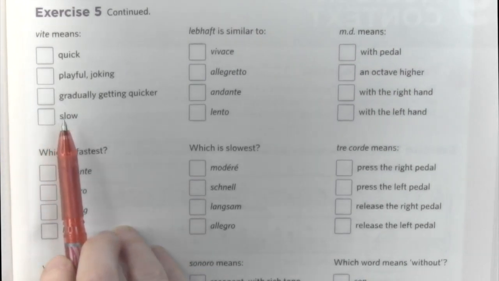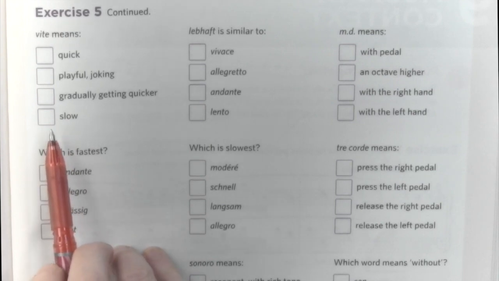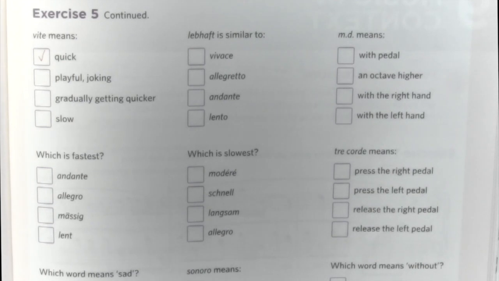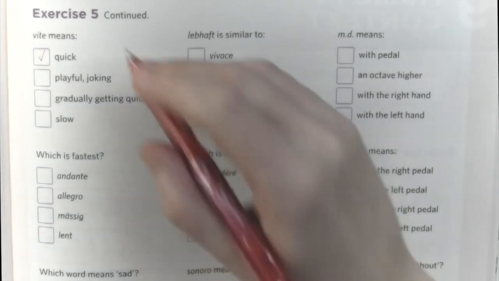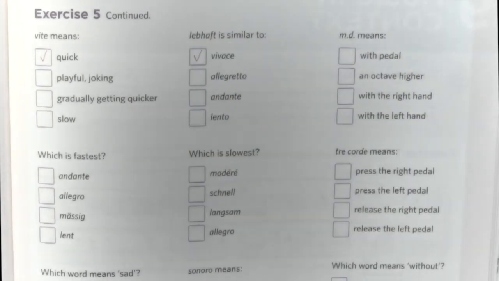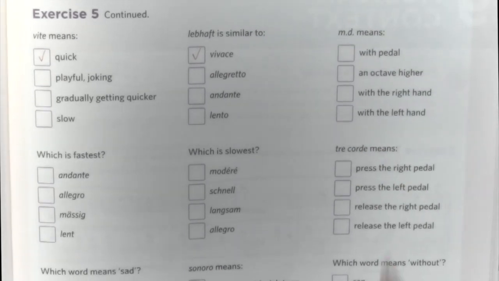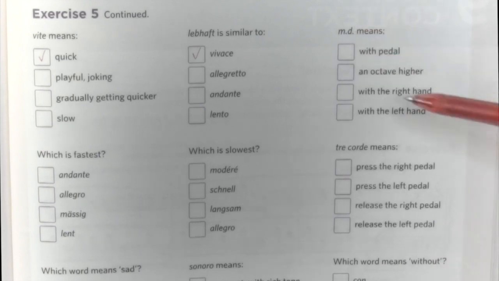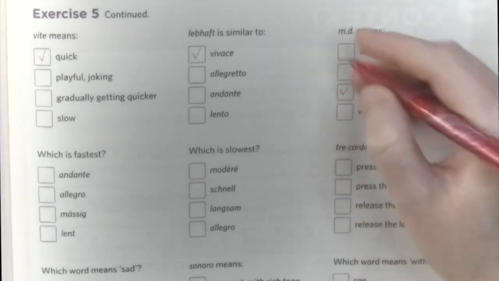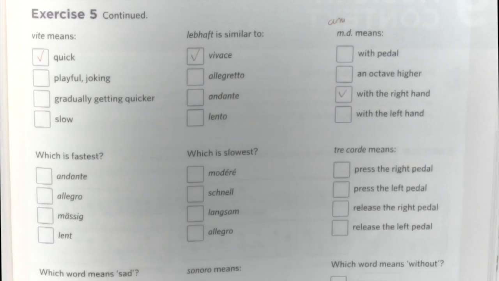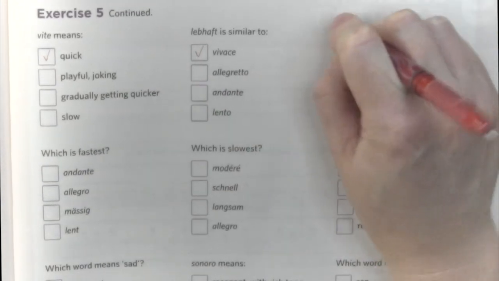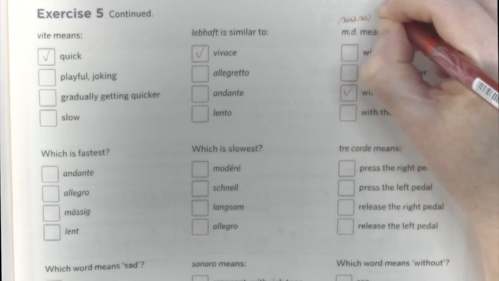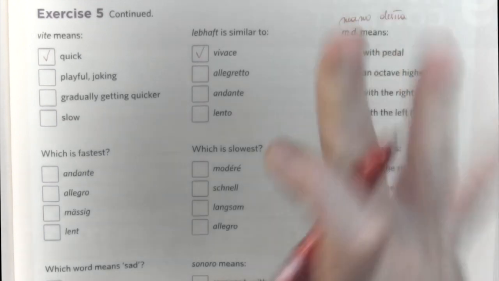Vite means quick, fast. Lebhaft, vivace. Quick, lively, very quick. MD, mano destra, with the right hand. Mano destra, there you go, right hand.